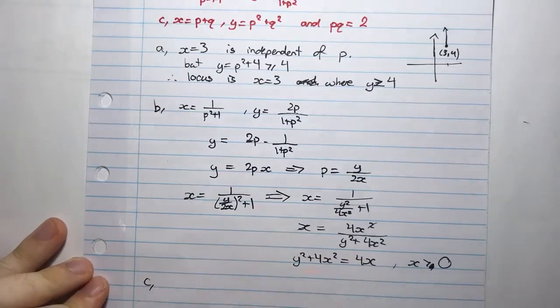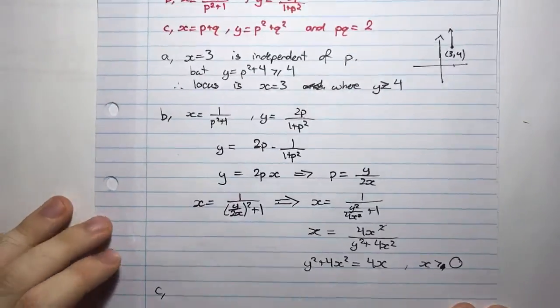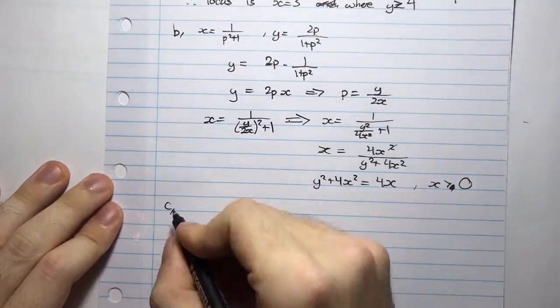Okay, final part. What is it? x equals p plus q.